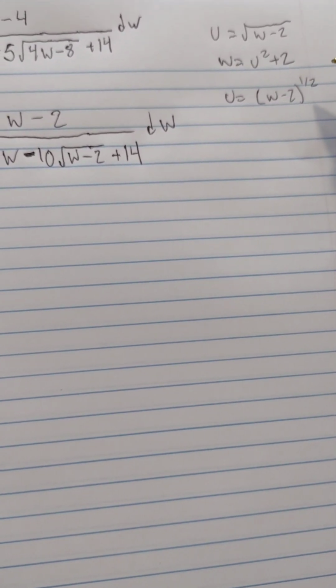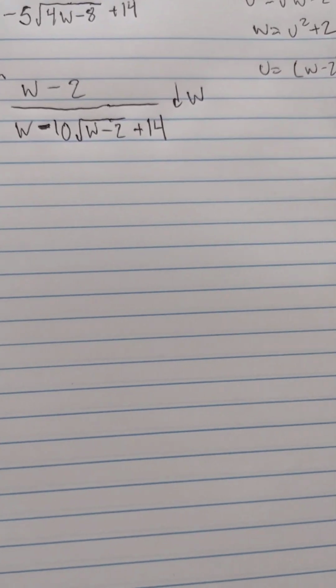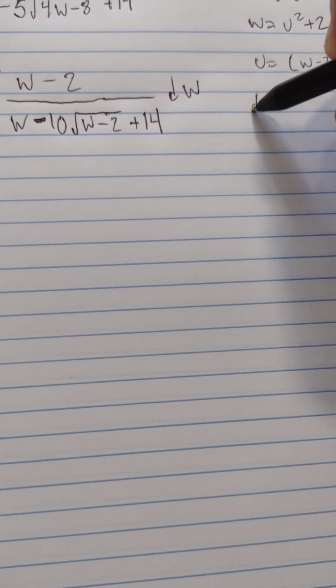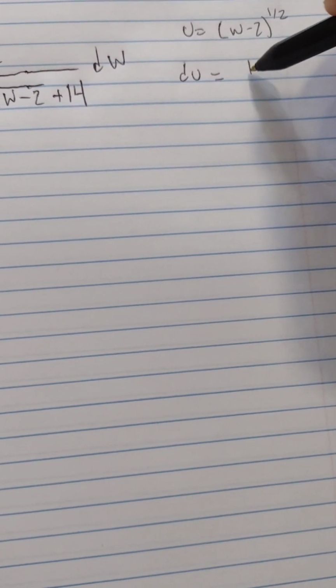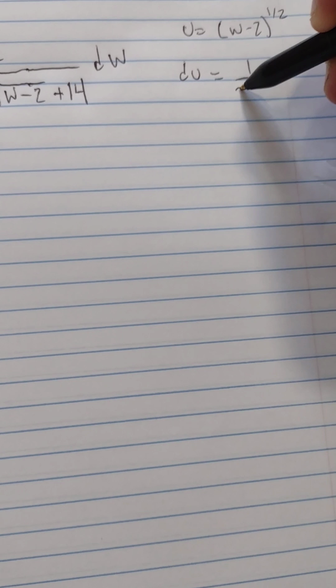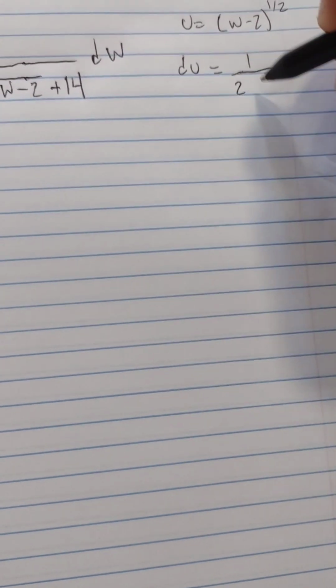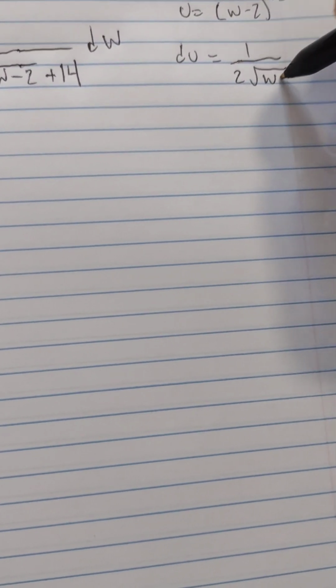So we will do the power law on that, and so we got to multiply by 1/2, and then it's going to be w minus 2 to the negative 1/2 power, so it'll be in the denominator rather than the numerator. So the du is then 1 over 2 square root of w minus 2.